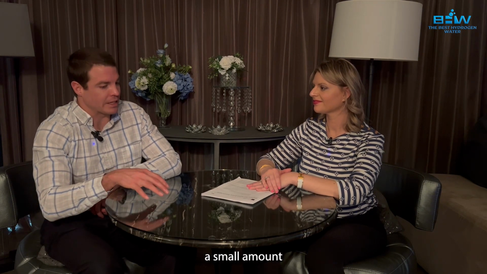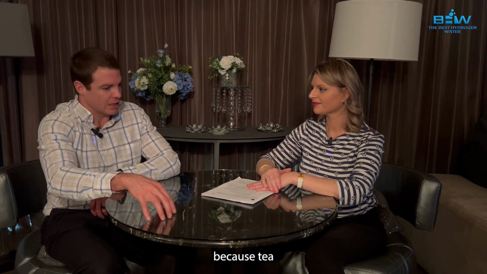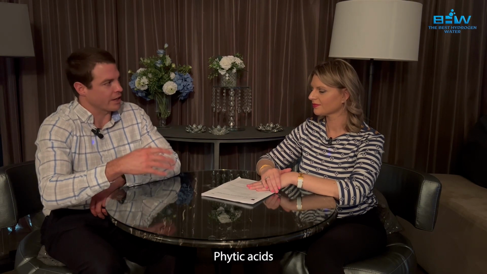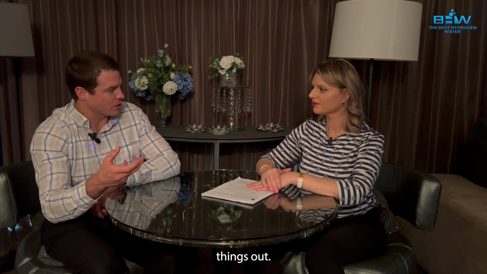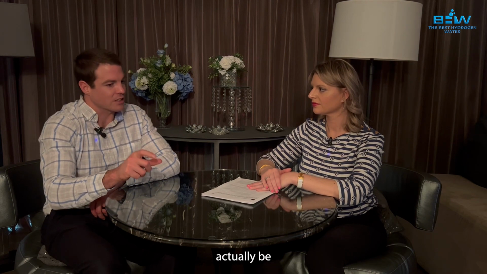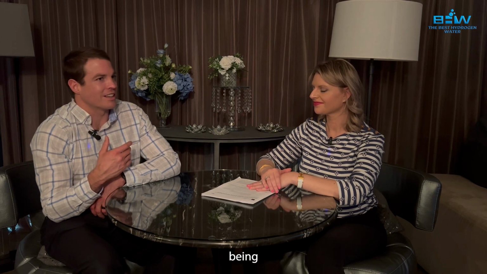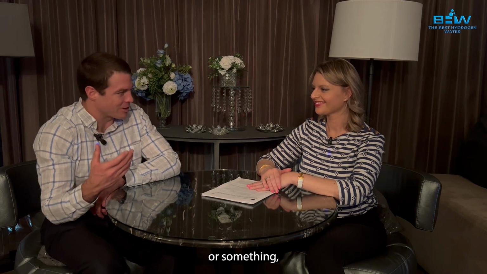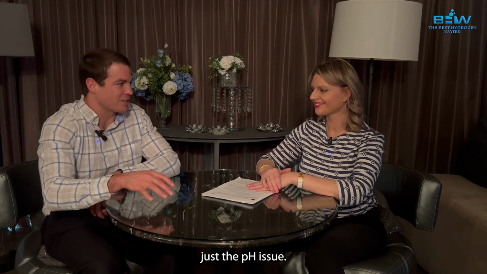Now I have to say that there might be a small amount of extra tea molecules in the tea using alkaline water, because tea has various phytochemicals, phytic acids and things that, the higher the pH, ionizes some of the molecules, and that can help to extract some of those things out. It can also prevent others from coming out. So there can actually be material differences on that level, but in terms of it being therapeutically or clinically different, it's not really there. It's just marginal changes. It's generally just a pH issue.